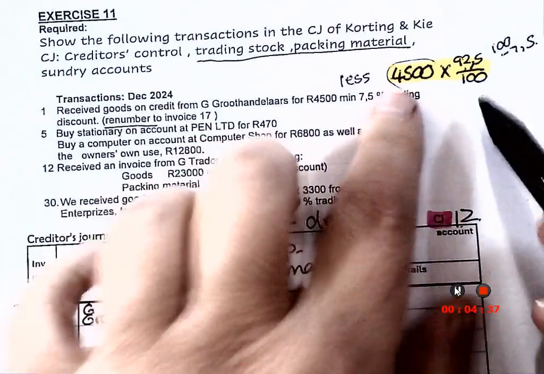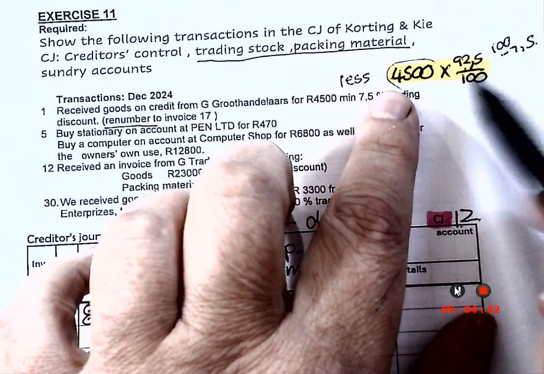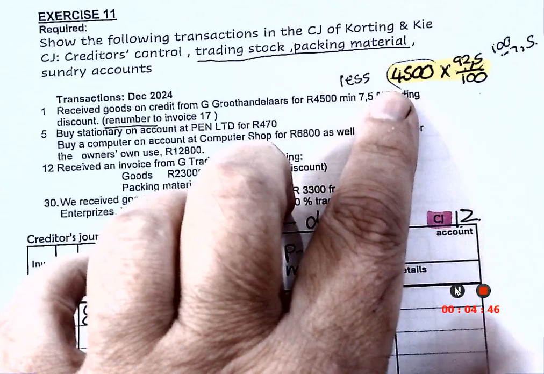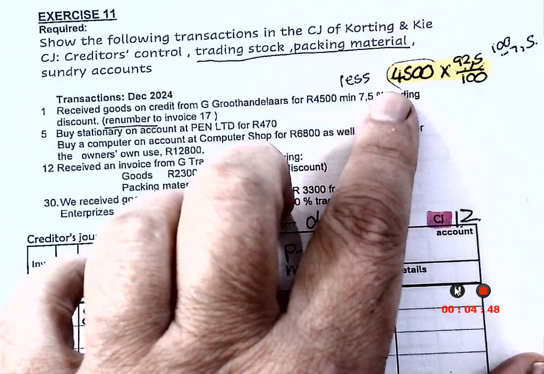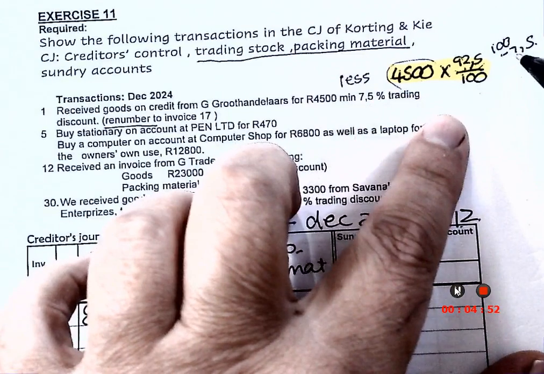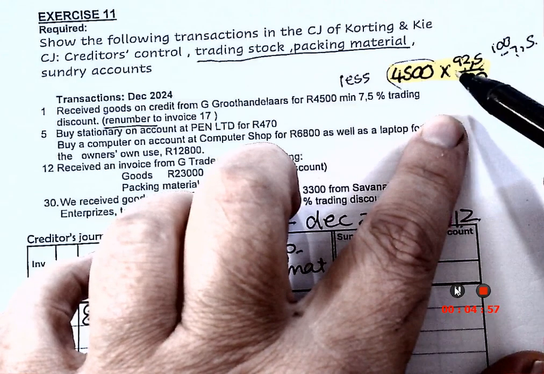And that's why I divide by 100. But now I want to know, what is it that I'm actually going to owe? Because I don't owe the full price. I owe the full price less 7.5% discount. Can you see? That's how I get 92.5.